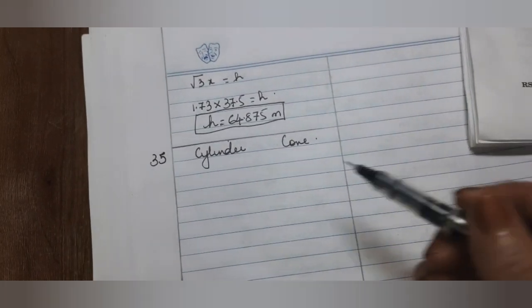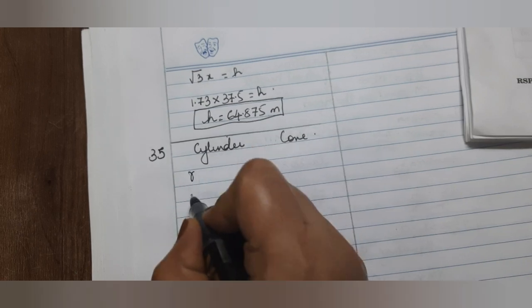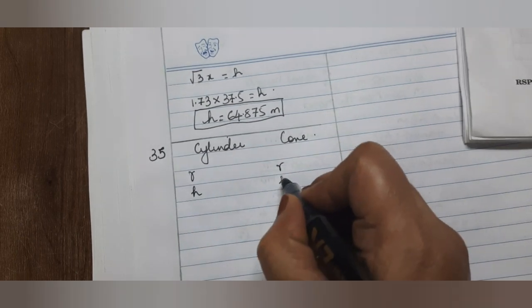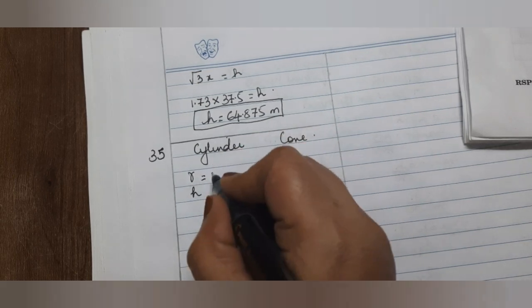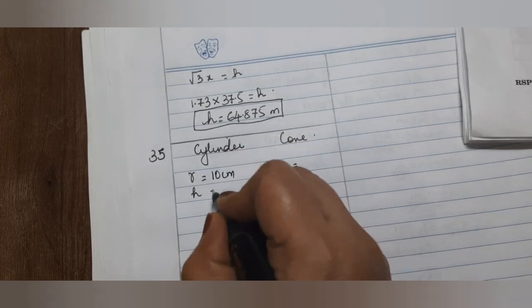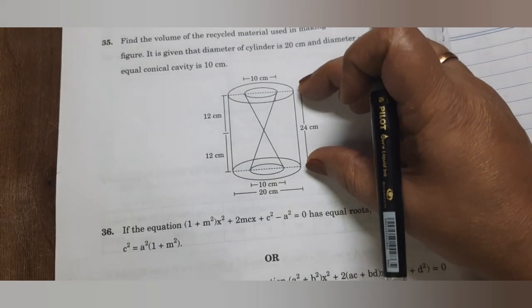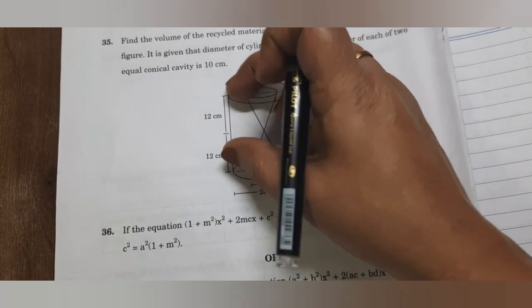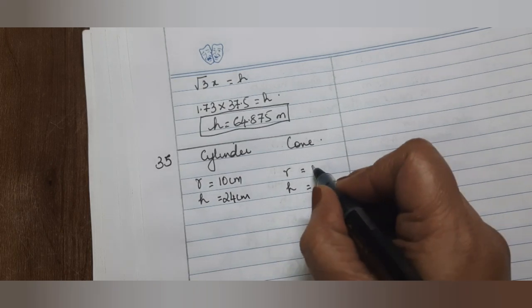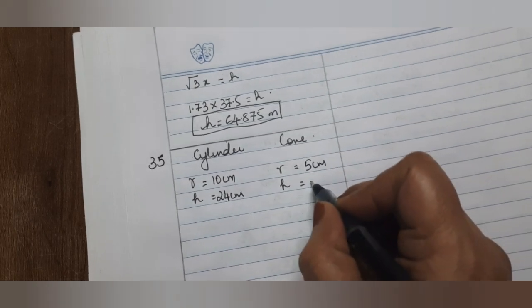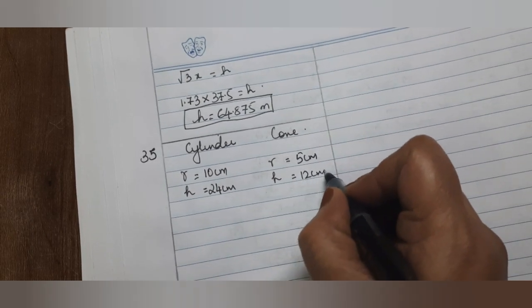So radius and height we need for the cylinder, and for the cone's volume also radius and height. Radius here is 10 centimeter because diameter is given, and height of the cylinder here is 24. Height of each cone is 12 centimeter. So this is 24 centimeter. Radius of this is 5 and this is 12 centimeter.